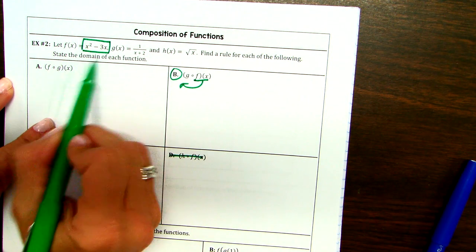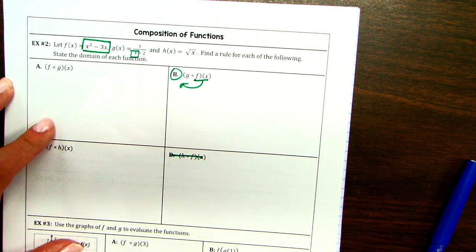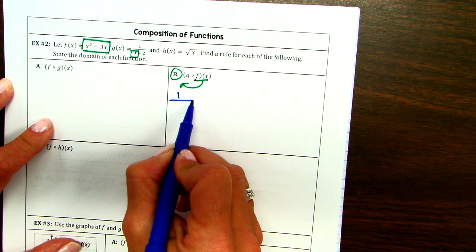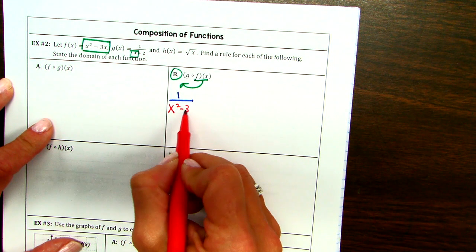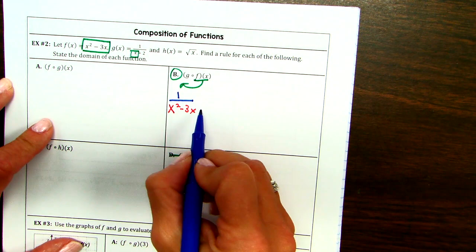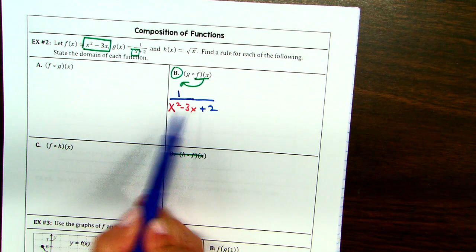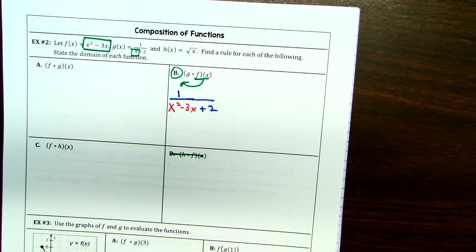Okay, so I'm going to take f of x and plug it into g of x. And I'm going to plug it in right here, right? So I'm going to have 1 over x squared minus 3x plus 2. Okay, so where I have red, that was an x. I took it out and plugged in f of x. And really, there's nothing else to do as far as simplifying. That is f of x plugged into g of x. There's no like terms to combine.